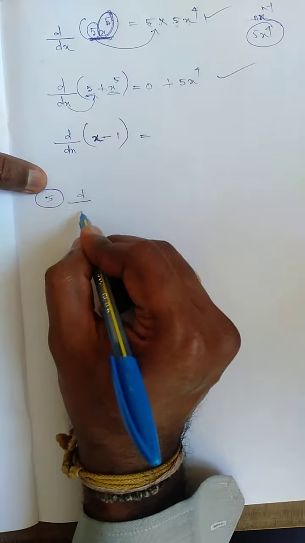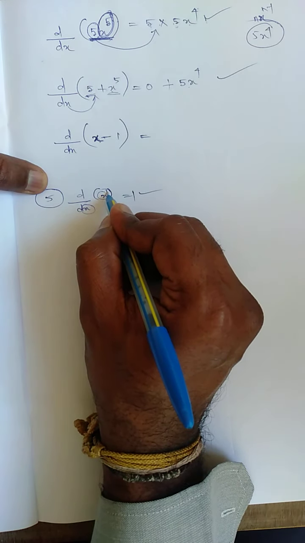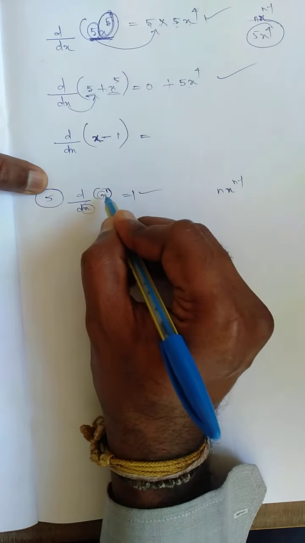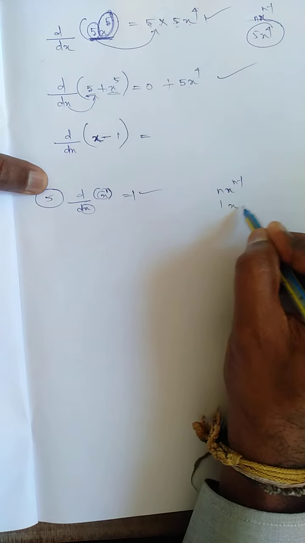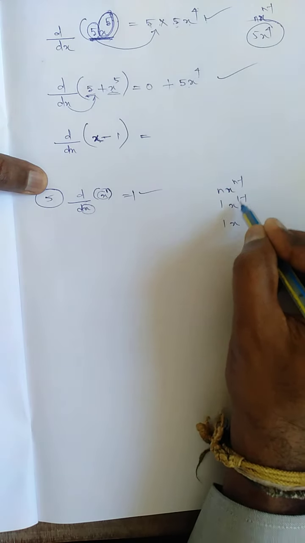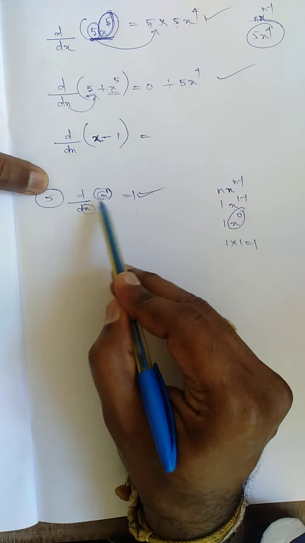Suppose I apply the formula. You can take x power 1. What is the formula? n x power n minus 1. What is n here? 1. So 1 x power 1 minus 1 is x power 0, and anything power 0 is 1. So the answer is 1, the same answer. So the derivative of x is nothing but 1.